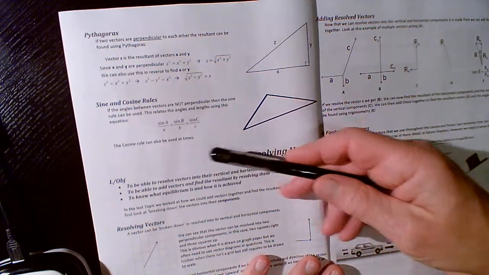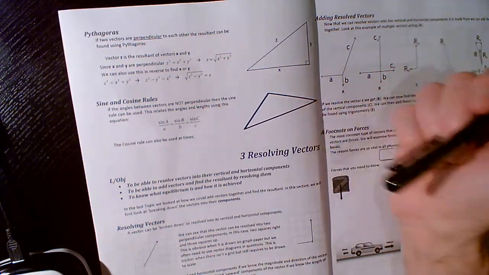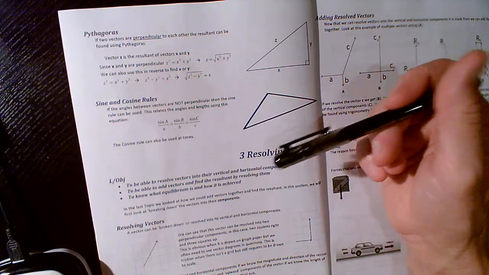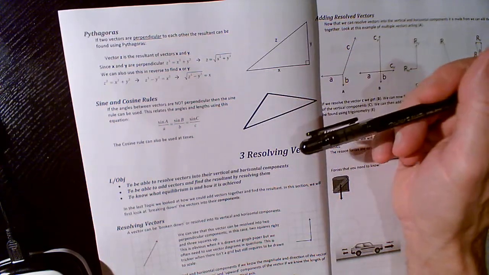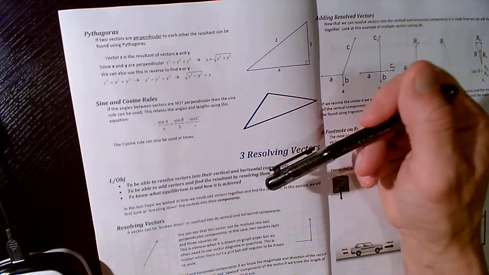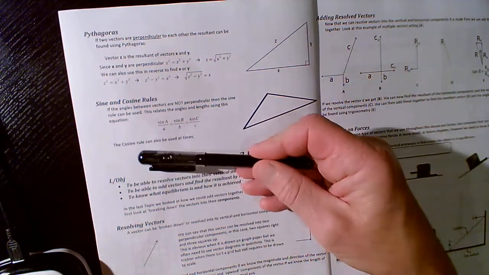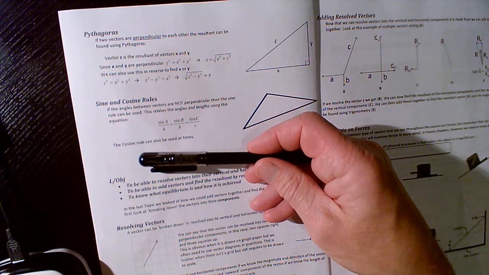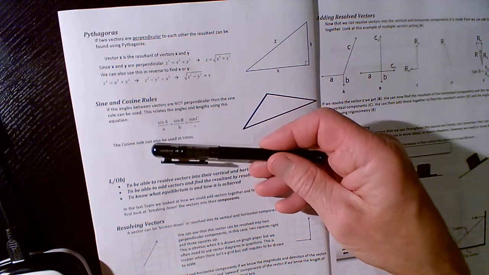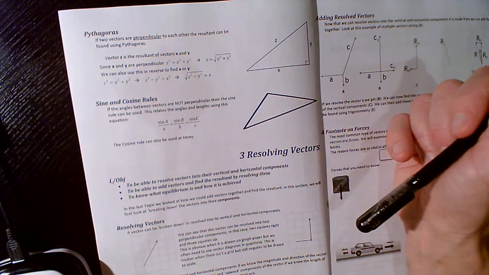You can use the sine rule with angles and things like that, but best by far is actually just using simple right angle trig. So if we can get things into right angle triangles, the maths is so much easier. Cosine rule, perfectly good as well if you want to find things, but actually we don't need either of those at this level. It's often easier to just go straight in with a right angle triangle.